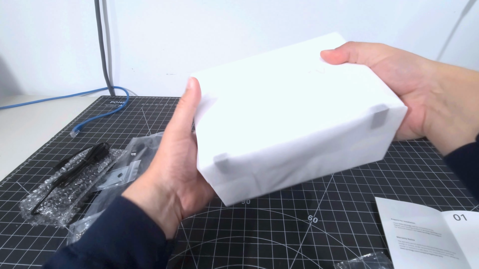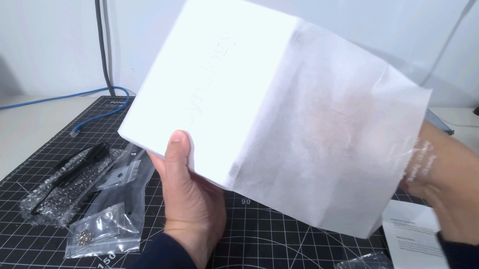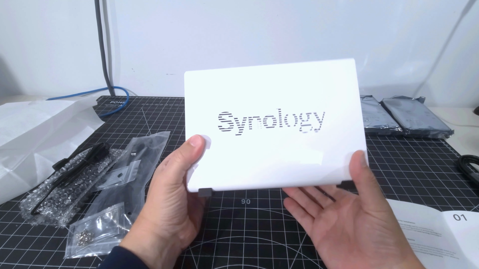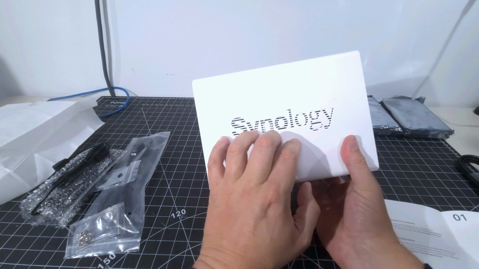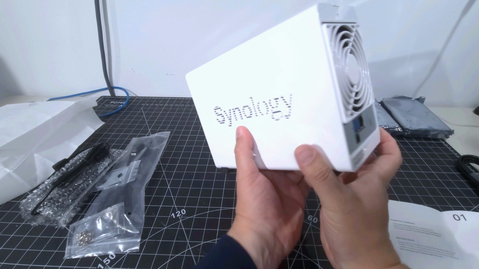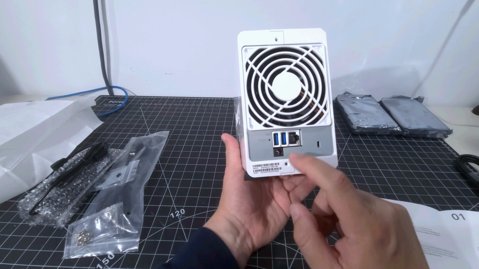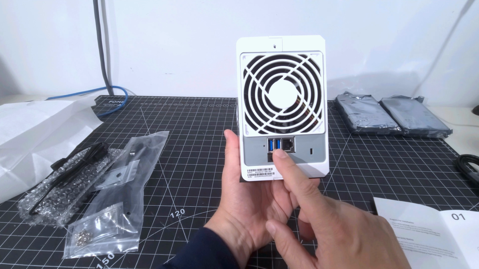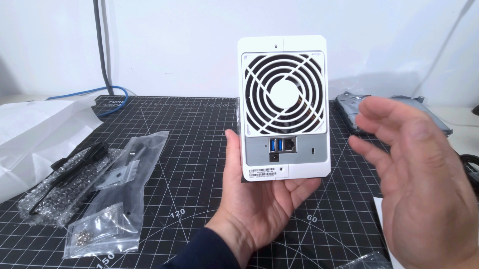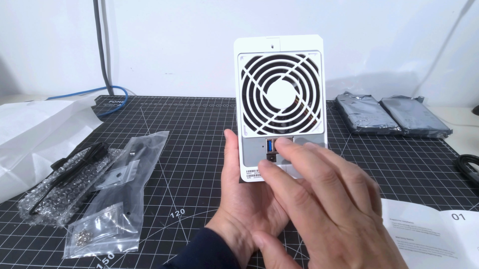So I'm going to take the NAS out of this protective cover. Really love the look of this. It's really neat. So let's open that up. There we are. And there is our Synology NAS drive. So on the side here, we have the Synology logo, and it also acts as ventilation as well. And then we have our fan on the back, 2 USB 3, Ethernet, and power, and a Kensington lock as well. Really neat to have the USB 3 here, because if you want to add additional expansion drives through USB 3, you can, which is really, really handy.